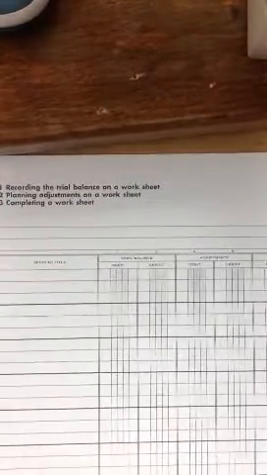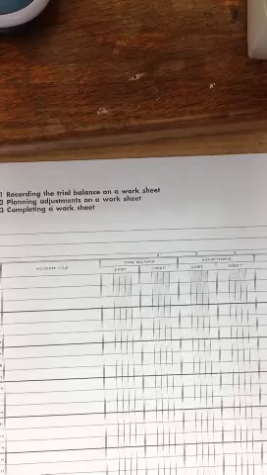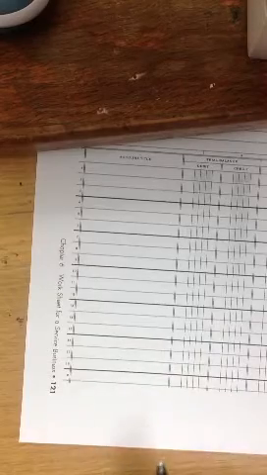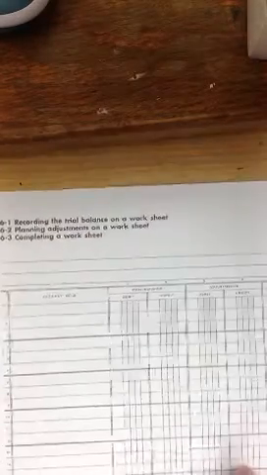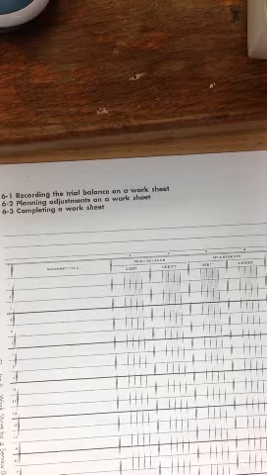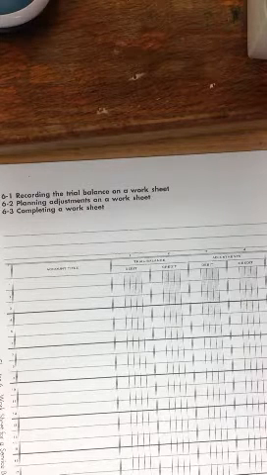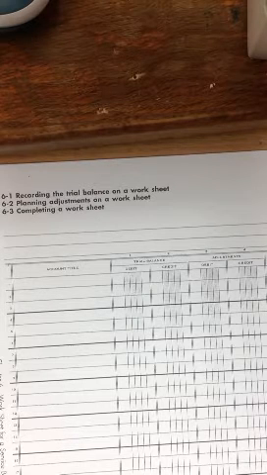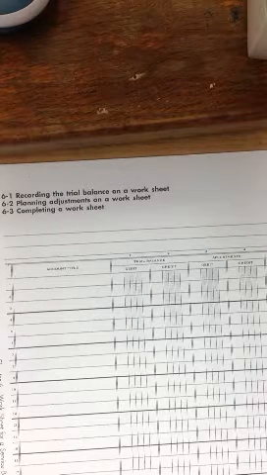Welcome to the tutorial for problem 6.1, Work Together. You'll find this problem on page 121 of your workbook and page 155 of your textbook. In this problem, we are recording the trial balance on a worksheet. The directions: use the worksheet given in working papers. Your instructor will guide you through the following example.